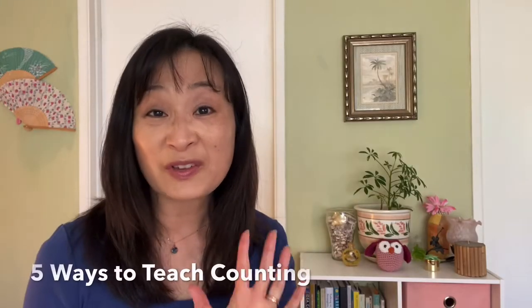Did you know there are 5 ways to teach counting? The first one is reciting numbers. This is when the child is repeating after you. It's a first step when you, as a class or with children, say, okay, let's count to 10. You start counting to 10 and they repeat after you, 1, 2, 3, 4, 5, but they're just reciting the numbers. Their understanding of what those numbers mean may not have taken effect yet.